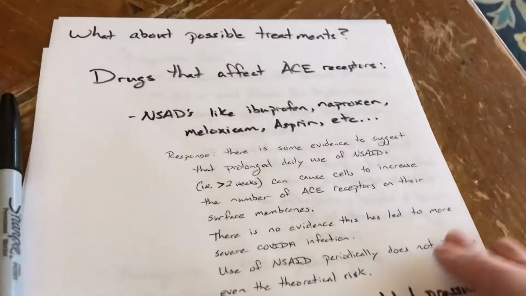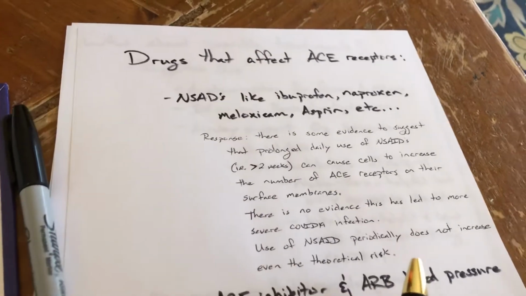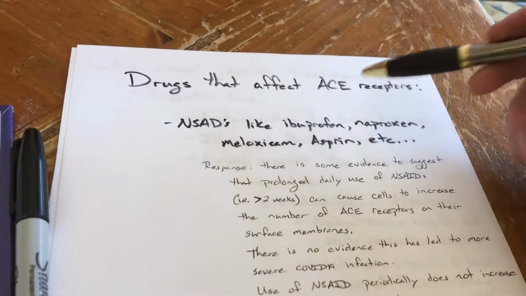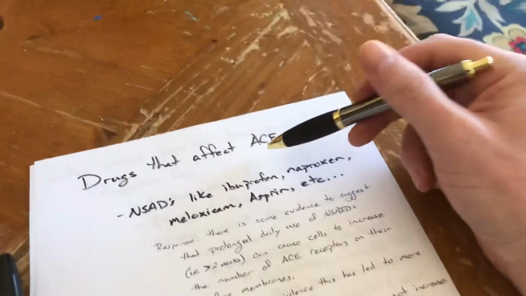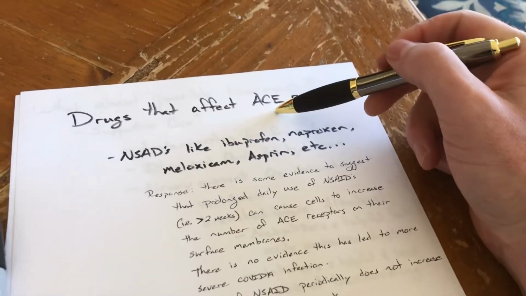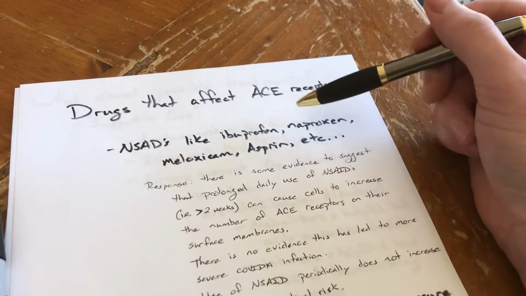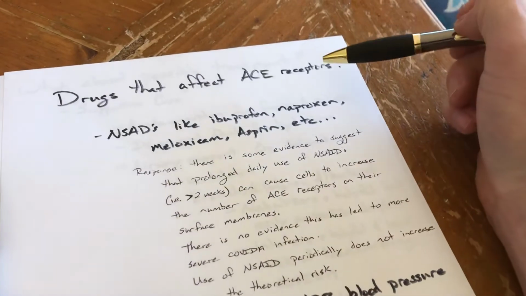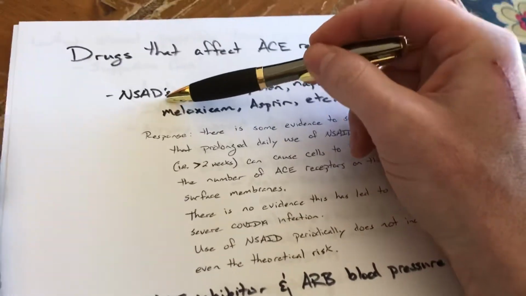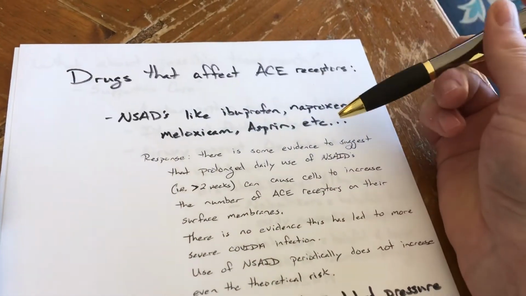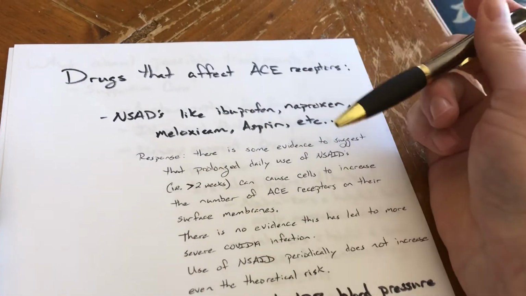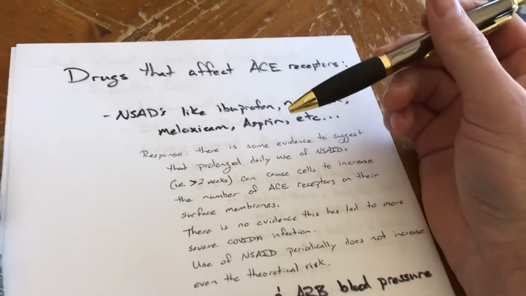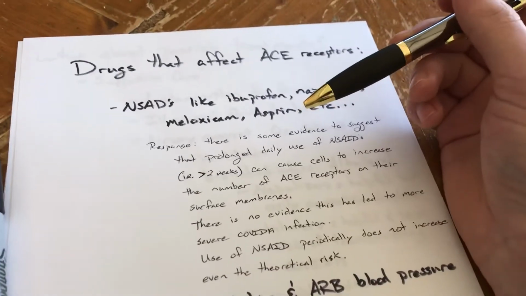Okay, what about what we've been hearing in the news about drugs that affect ACE receptors? So we know that coronavirus impacts ACE2 receptors in the lungs, and that has led a lot of people to speculate about the different drugs that we know also interact with ACE2. High on the list are NSAIDs like ibuprofen, naproxen, meloxicam, aspirin. Many of these are over the counter, many are prescription as well, and are commonly prescribed for people.